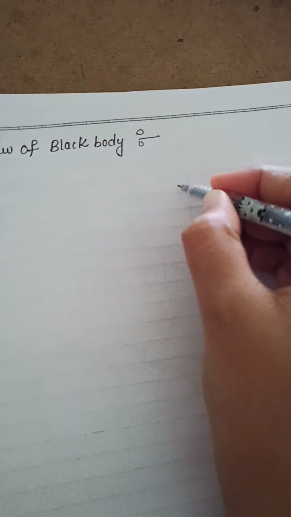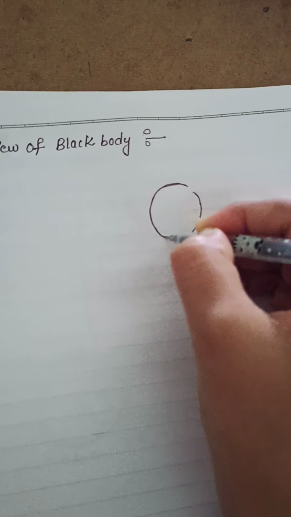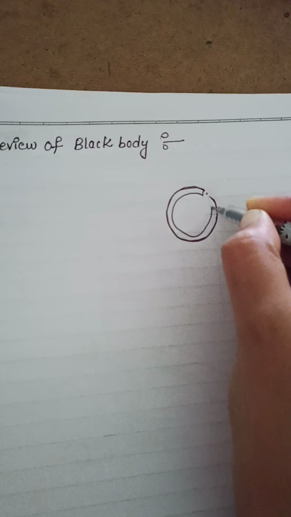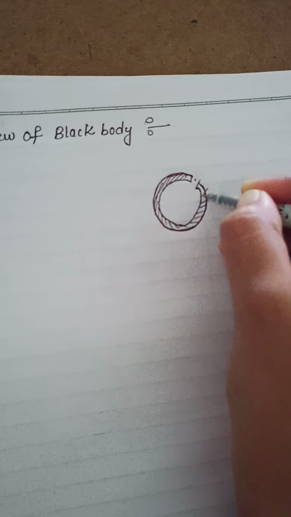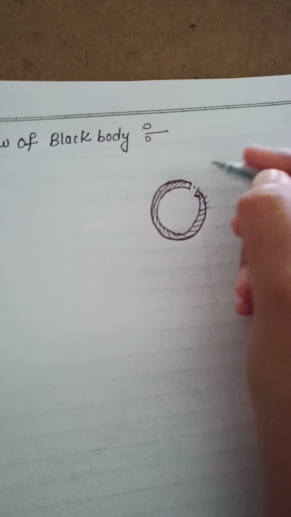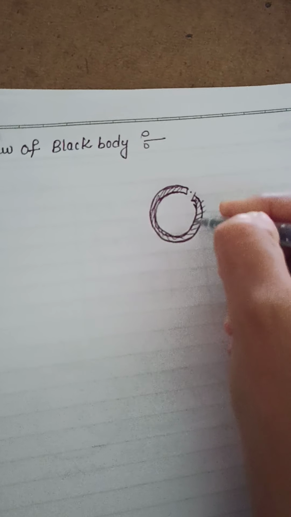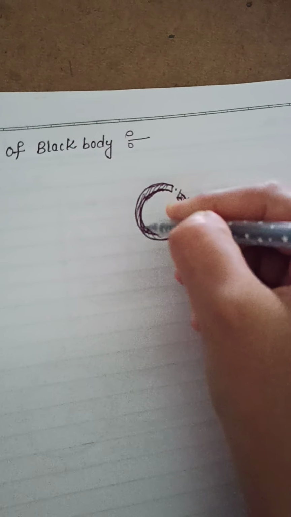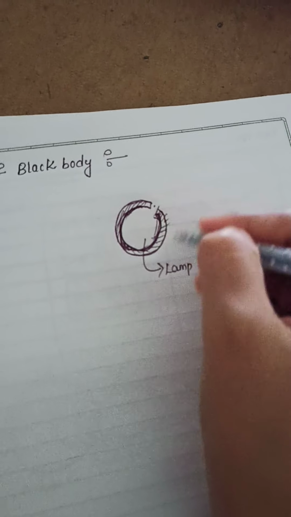For example, if I take a hollow-sphere shaped body, this is my hollow sphere containing a single hole here. This hollow sphere has a single hole at one end. Inside of this body is coated with lamp black. Lamp black means what? Deepapu masi. So I coat the inside of this hollow sphere with lamp black.